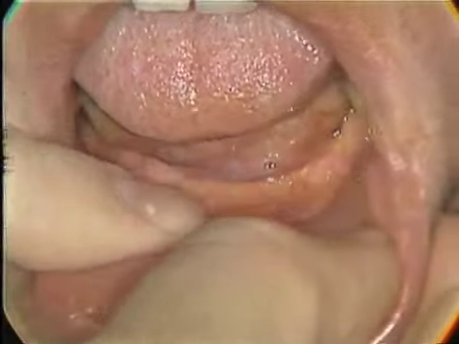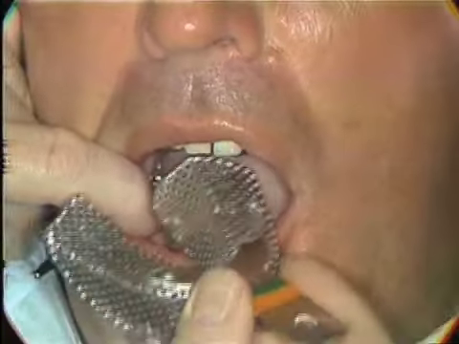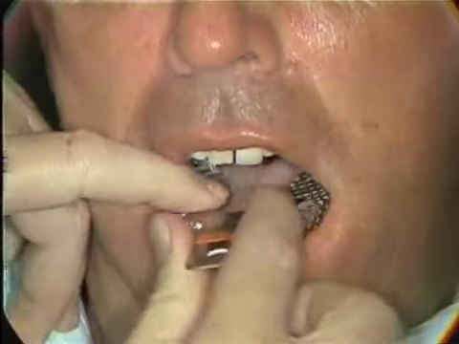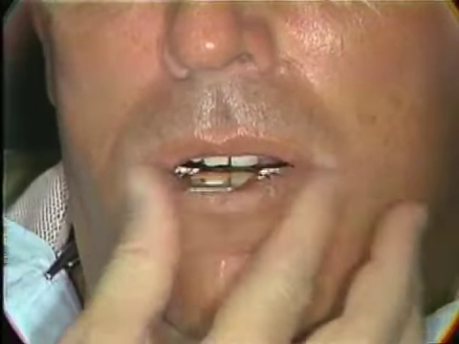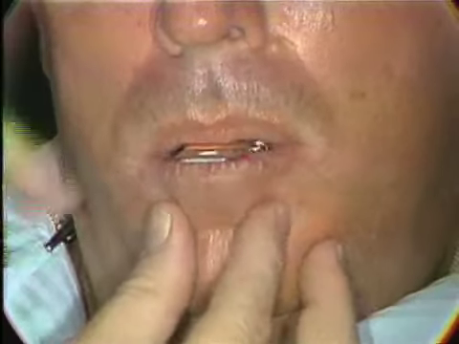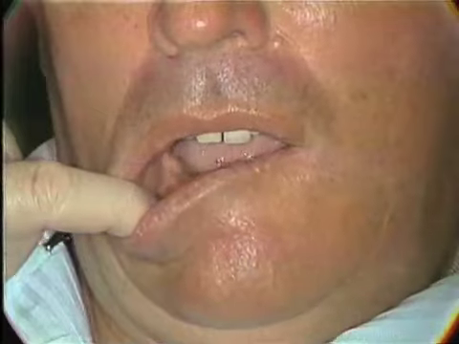So we wouldn't want to have our fingers in the mouth. Also, the size of the tray that we would use would have some effect on this peripheral tissue. If we use a large tray, such as the alginate tray here, we can see how that would distort these peripheral tissues, and the patient cannot bring the teeth together in this rest position. So the size of the tray has a lot to do with the peripheral edges.